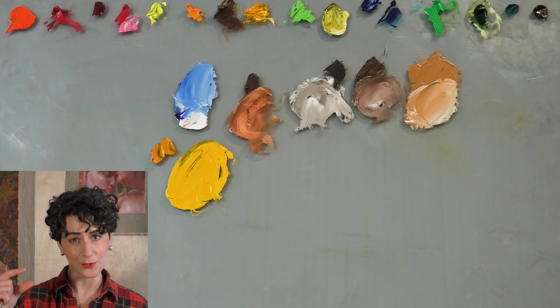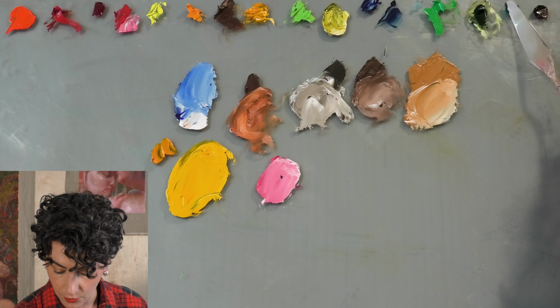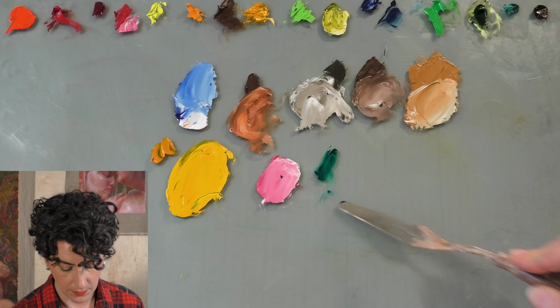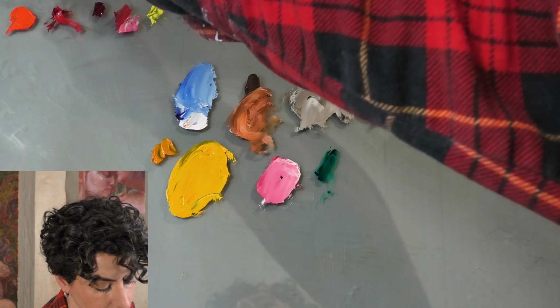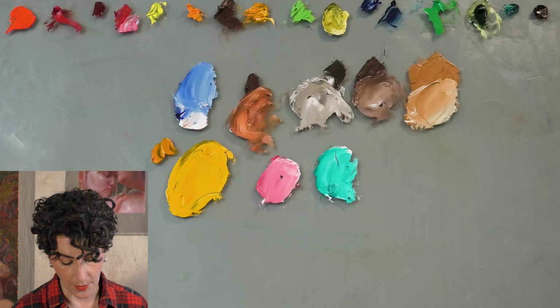Another example of an organic color would be quinacridone red. So again, that one's transparent. It's very high chroma, and it retains its chroma when mixed with white. Phthalo green would be another one. Again, very high chroma, transparent, and retains its chroma.